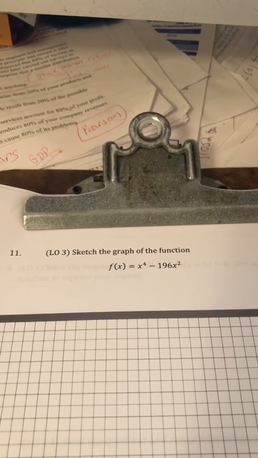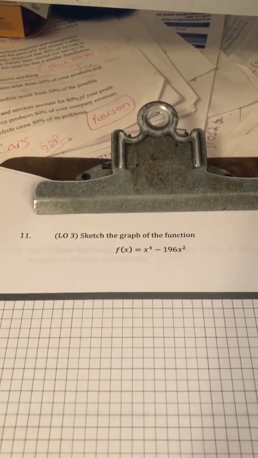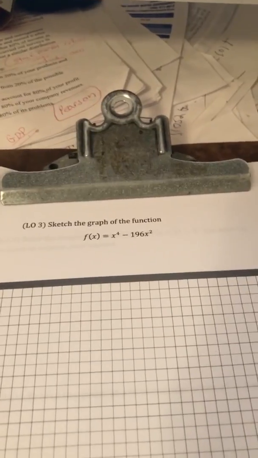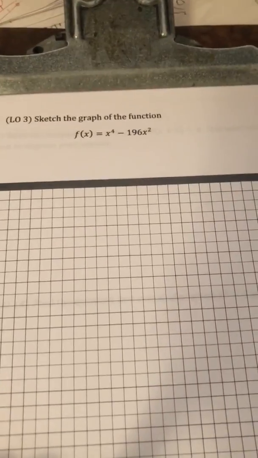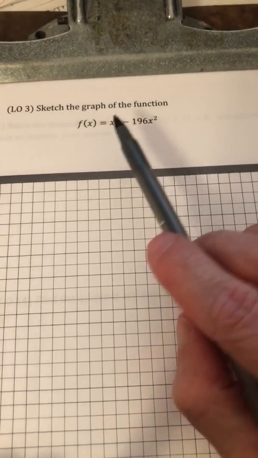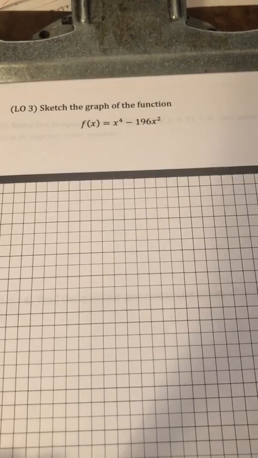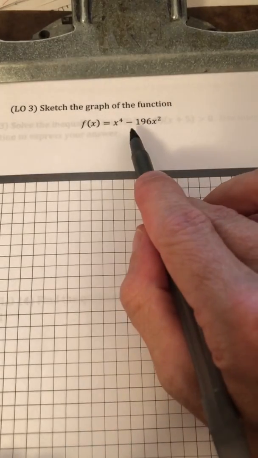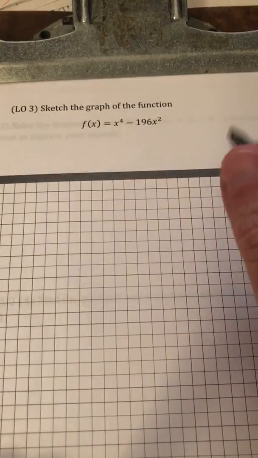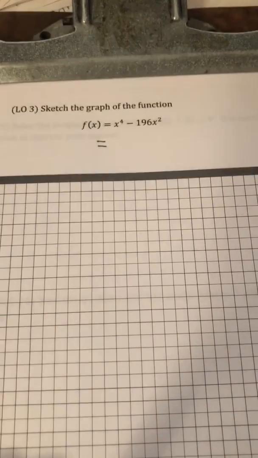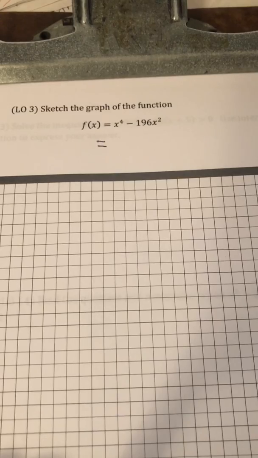Hello students. Let's do another example from section 3.4 in your text. We're going to again sketch the graph of a polynomial function. What we have in this case is f of x equals x to the fourth minus 196x squared. So what we should do first is see if we can write this polynomial in factored form.